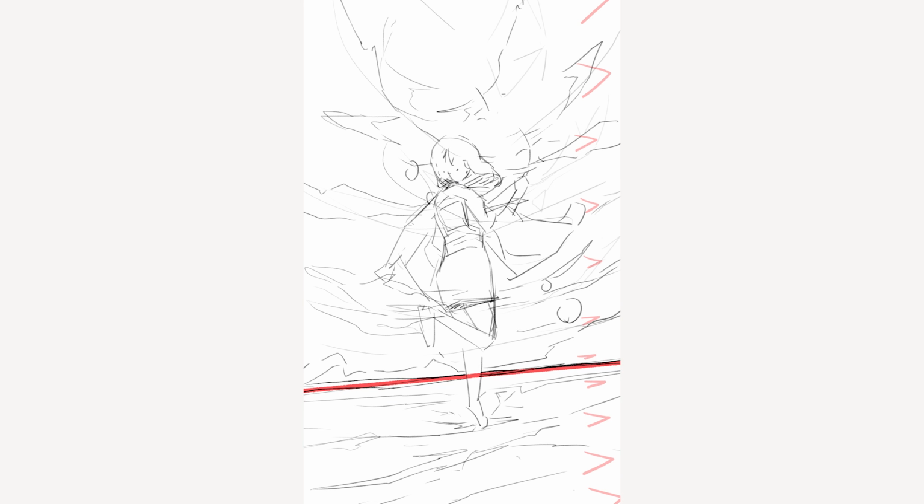Red is the horizon line. The angle on the right helps me establish space. The farther away from the horizon line, the larger the angle. This technique is used when drawing clouds and the sea, and it can create the illusion of space.